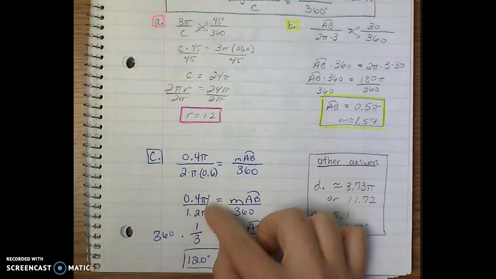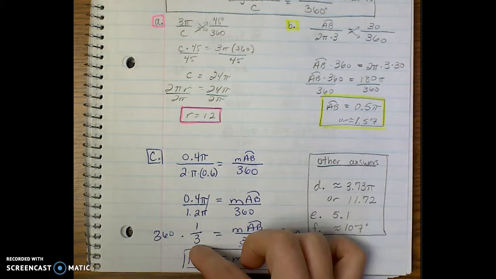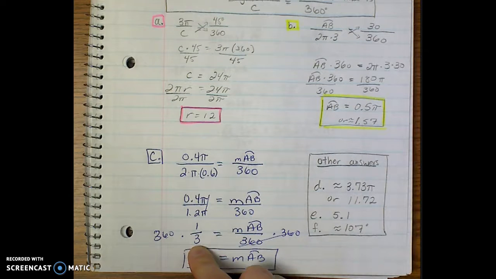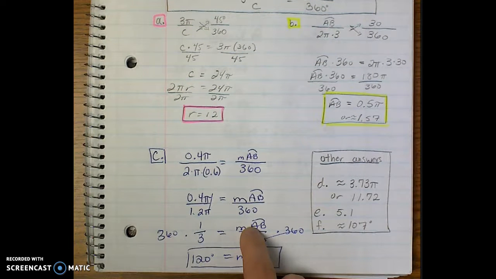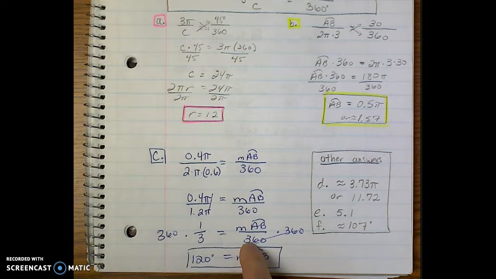Because I have pi over pi, that can simplify, that can go away. And then 0.4 over 1.2 simplifies to 1 over 3. So now it's a lot easier to do my cross products. So now I would have 3 times the central angle equals 1 times 360.